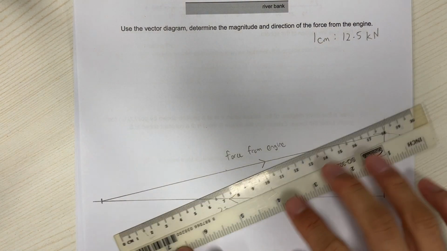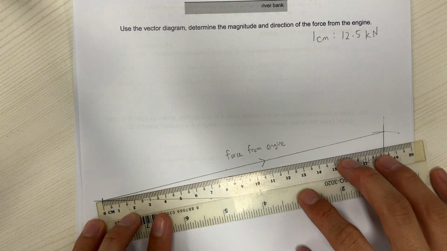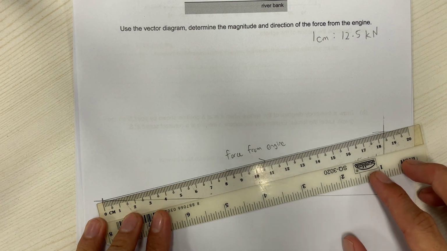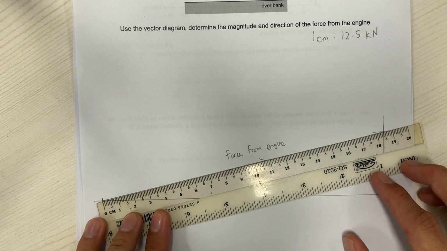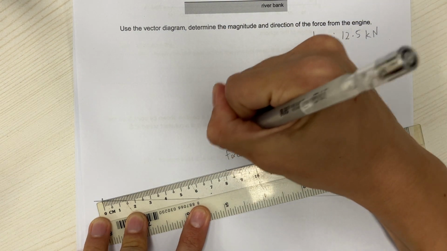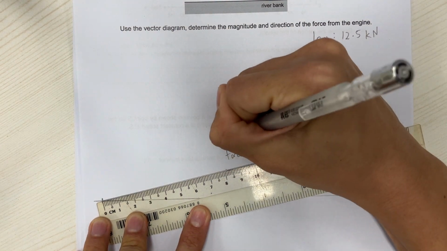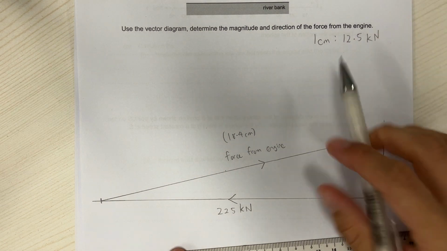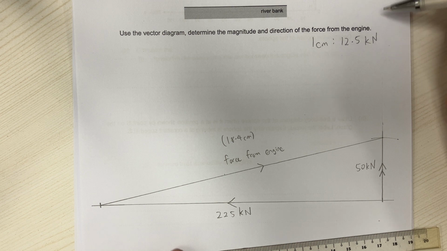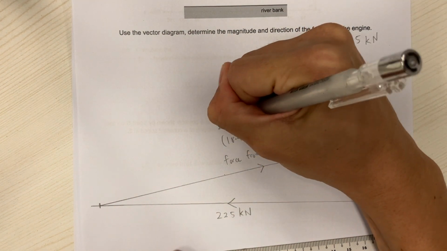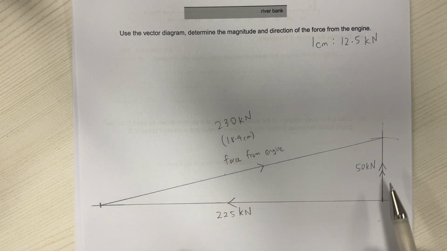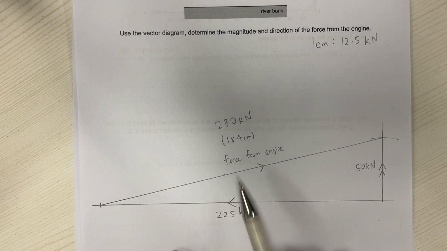To finish off, I want to measure this force. Let's hope I measure this as accurately as I can. Of course, if I can, I would definitely have used a drawing compass, but this is a bit on the long side. Okay, I see 18.4 cm. And if you calculate it using my scale here, I get 18.4 times 12.5 kilonewton, which is 230 kilonewton. So this is not the resultant force. In fact, the resultant force is 50, which the question gave. We're finding the force of the engine.